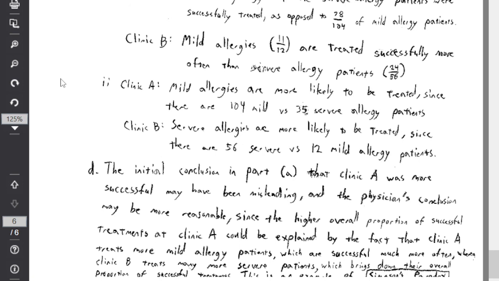So it draws more people in, therefore they get more severe cases, therefore their overall proportion goes down, and it makes the overall proportion look worse than it is. Any of the above that I just said for part D is the idea they're getting at there. And Simpson's paradox, it got cut off here, but Simpson's paradox is the name of that idea.